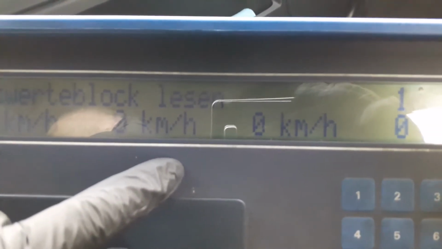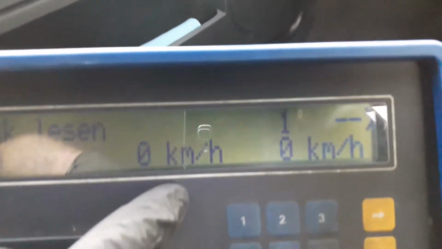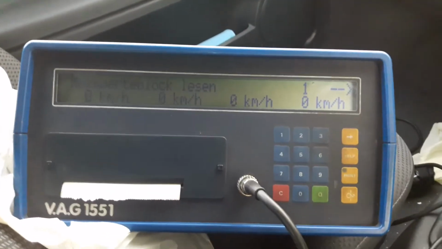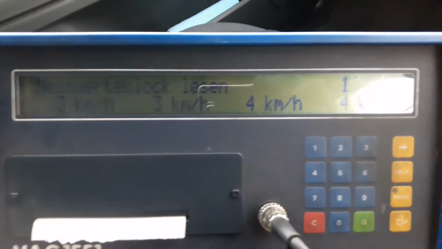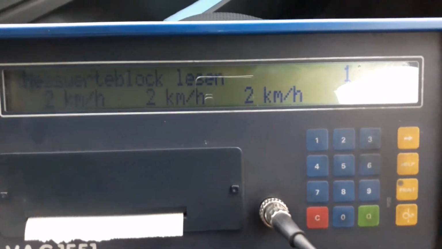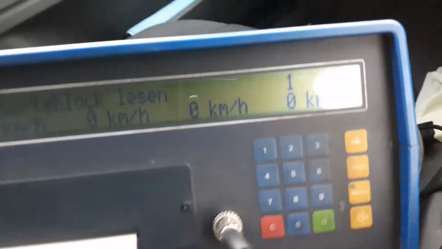Working across, we've got the right hand front wheel, right hand rear wheel, left hand front wheel, left hand rear wheel. What we'll do is pop it in gear and drive along slowly, and they should all go up uniformly as we drive along. As you can see, I'm just crawling along at 5 kilometers an hour. They're all going up and they're decreasing as we come to a stop.